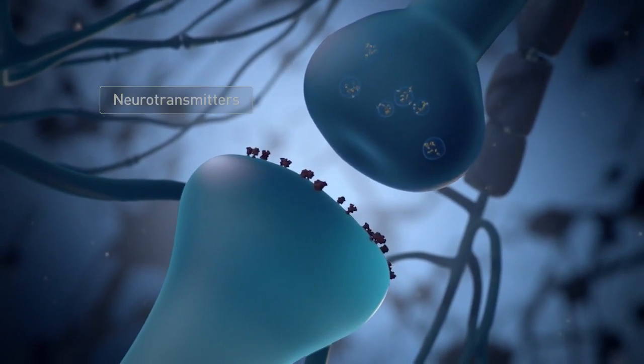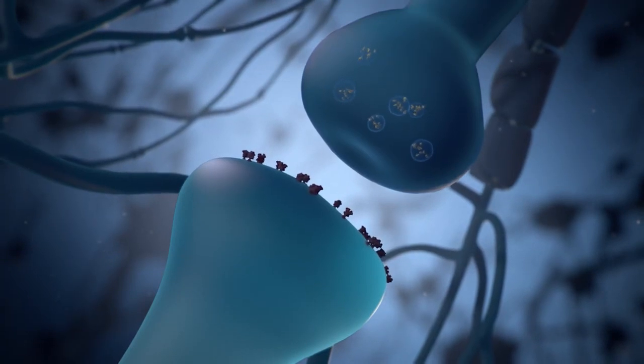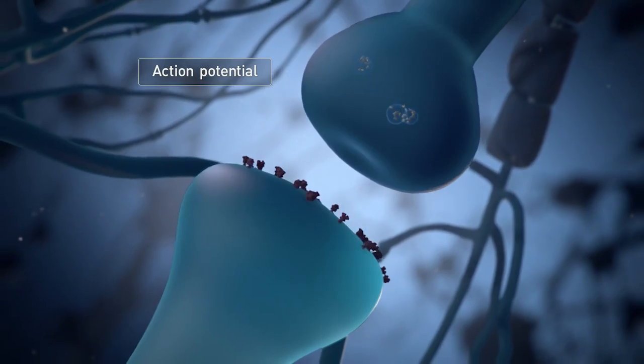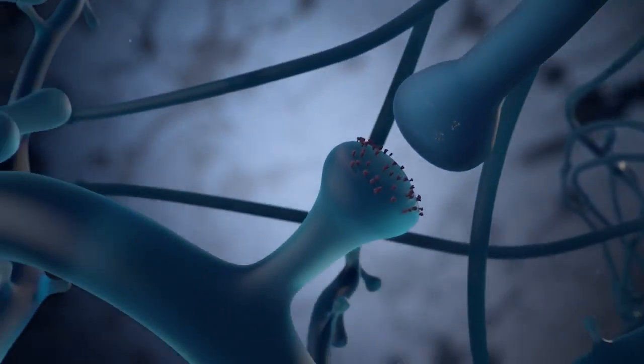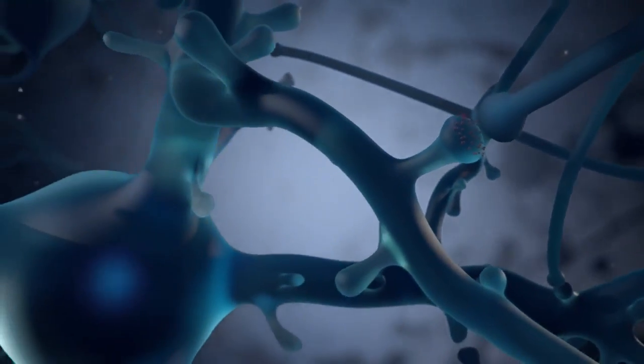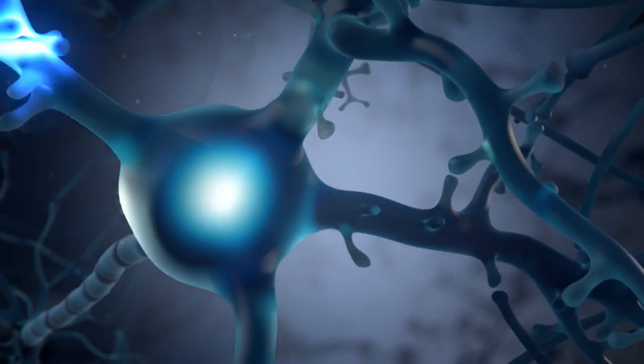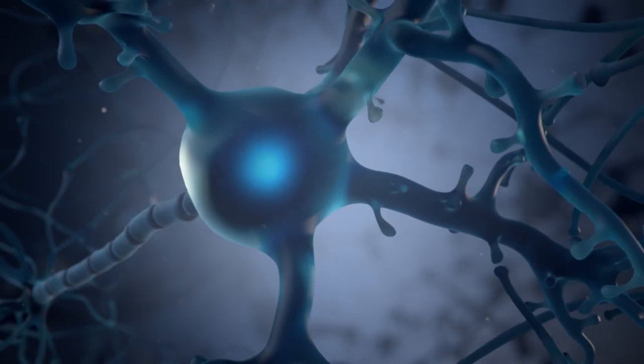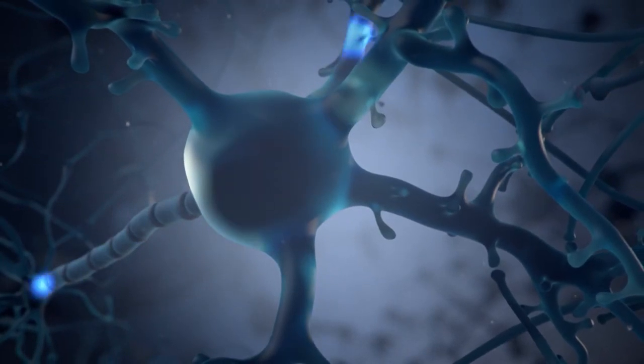Neurotransmitters are released from the end of an axon in response to an electrical spike called an action potential. When a cell receives enough of the right kind of neurotransmitter input, a chain reaction is triggered that causes an action potential to fire, and the neuron to in turn relay messages to its own downstream synapses.